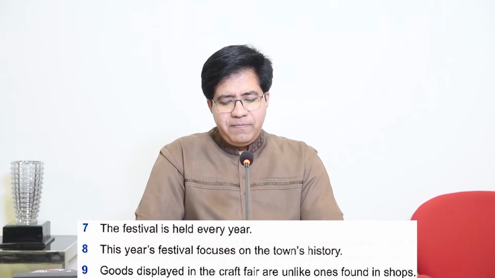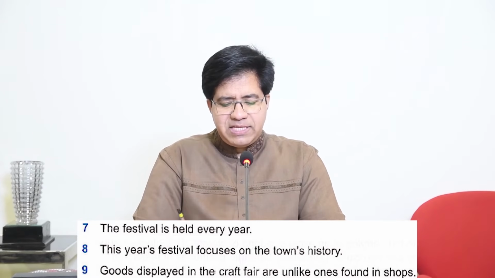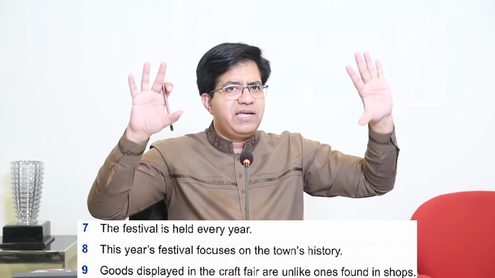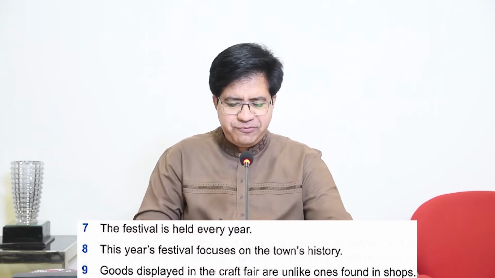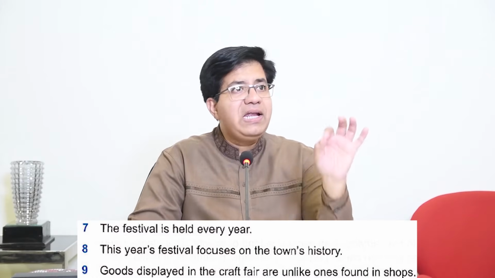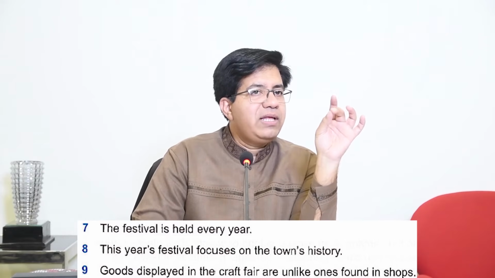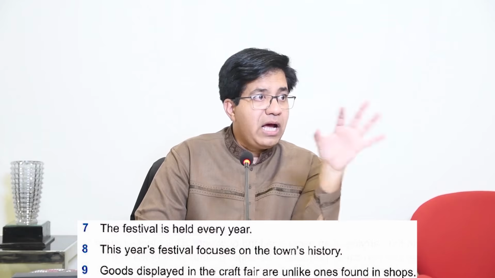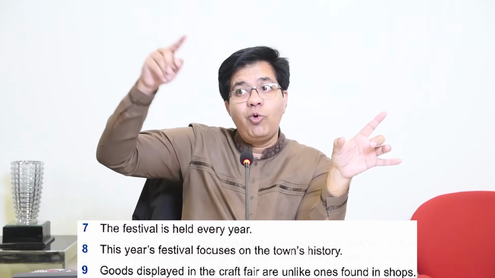Question number 9. Goods displayed in the craft fair are unlike ones found in the shop. Now underline unlike. Goods which they display in the craft fair are not like the things which are sold in the shops.